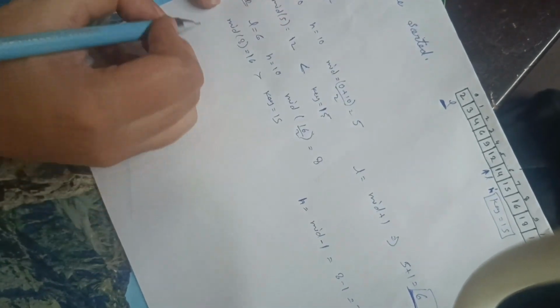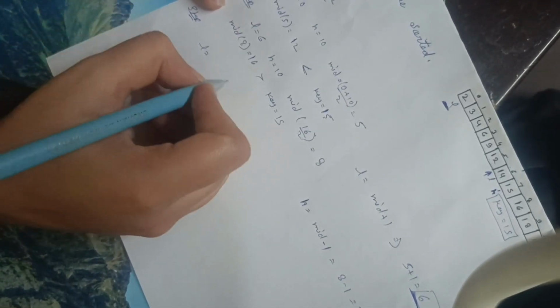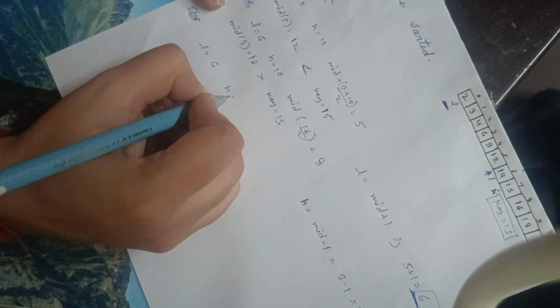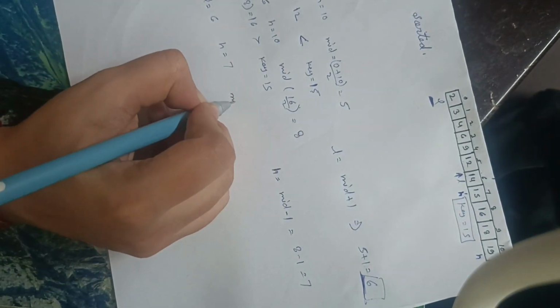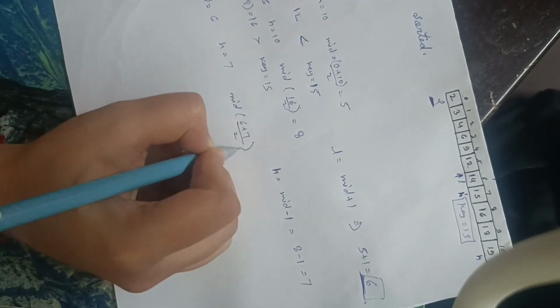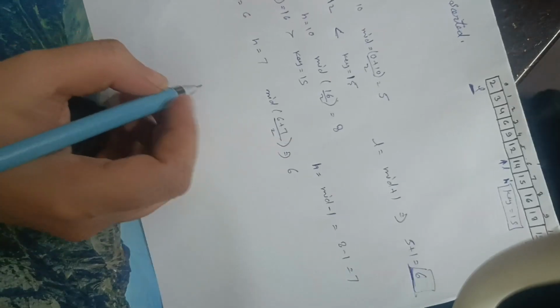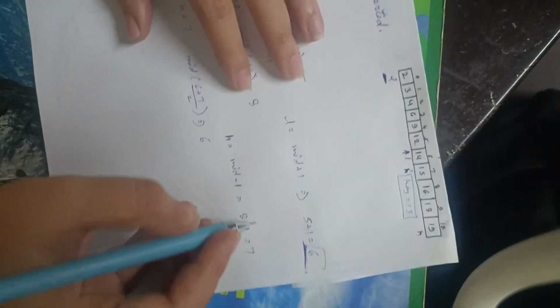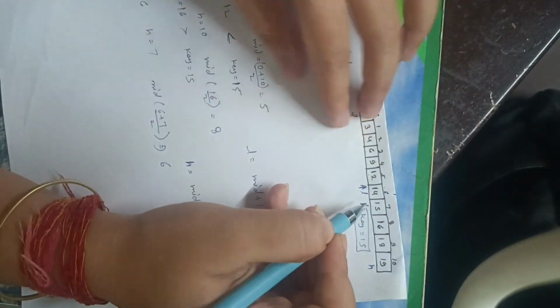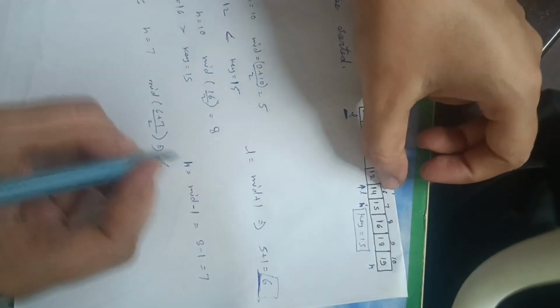Now in step 3 we have L as 6 and H as 7, the 7th index. So mid will be 6 plus 7 divided by 2, which is 6. Now we find which value is at index 6: 0, 1, 2, 3, 4, 5, 6, here it is 14.